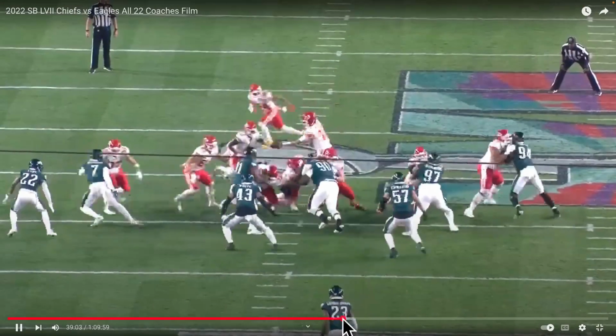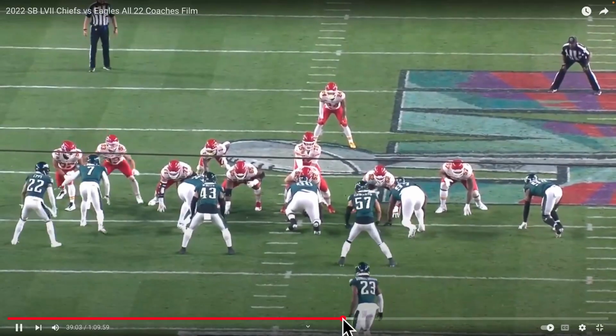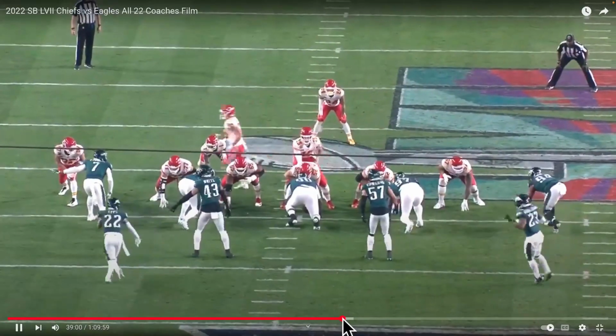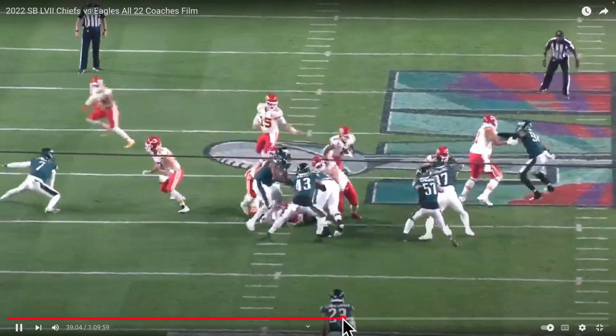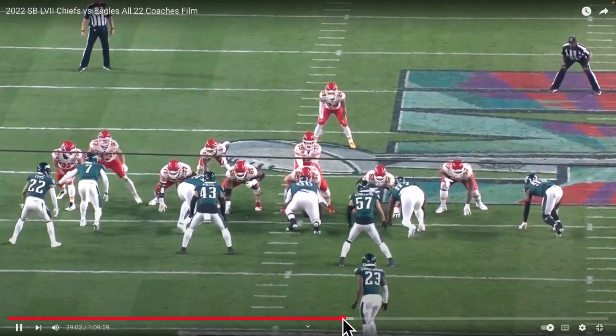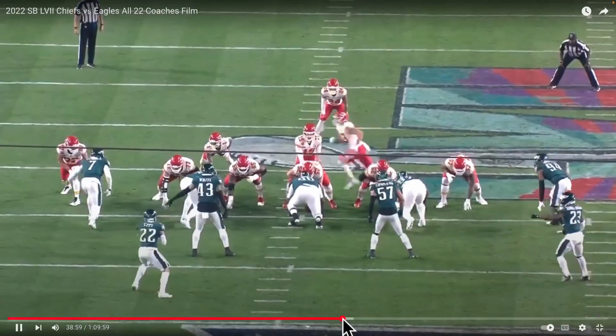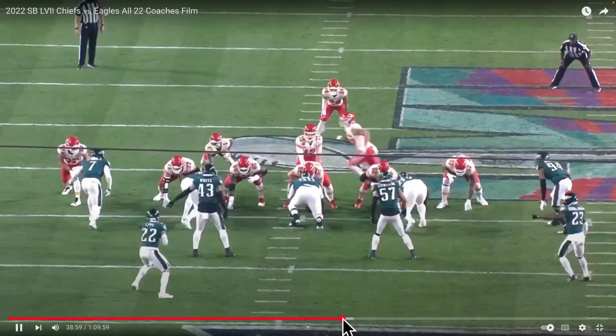57. Now, he should shoot the gap right now. He's got a double team in front of him. You've got guys blocking heavy in front of him. He's got to think. He should probably shoot the gap right now. Go make this play in the backfield right there. Okay? Backside, Fletcher's got cut out. He's got to get off the ball and go.